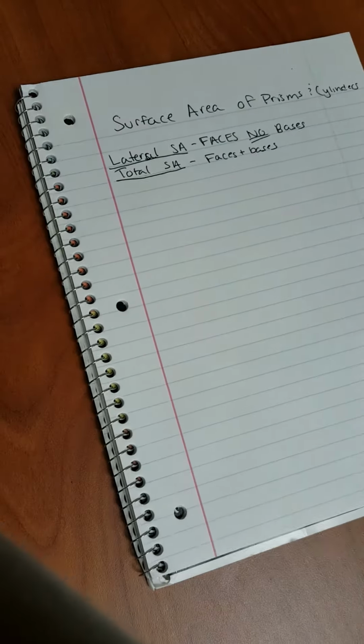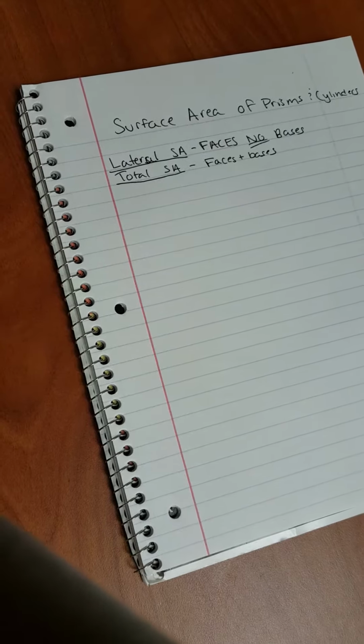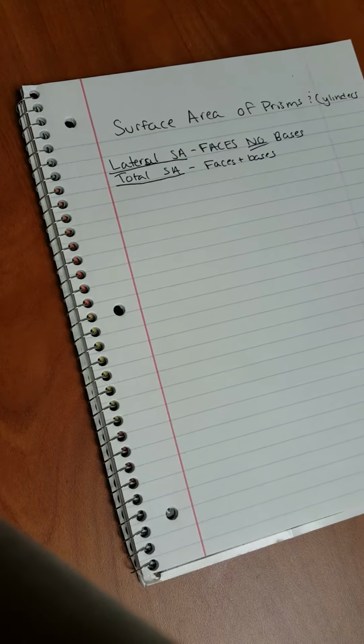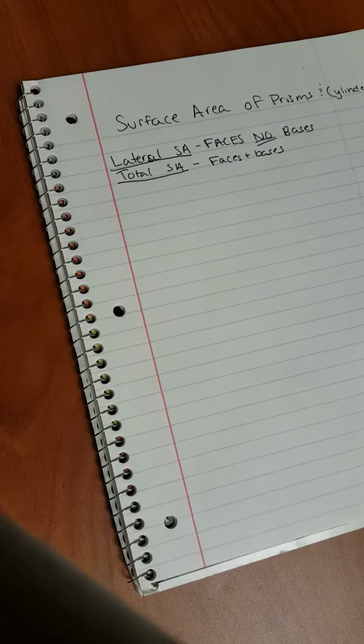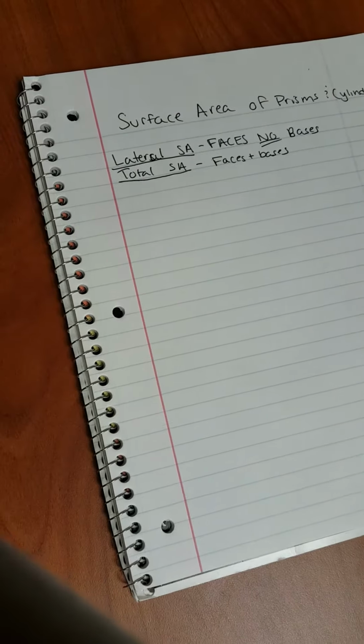So like if you look at the room we're in right now, if I wanted to paint the walls in this room, would that be lateral or total surface area? Lateral, because I'm not including the floor and the ceiling. Okay, and the floor and the ceiling would be my bases in that case.